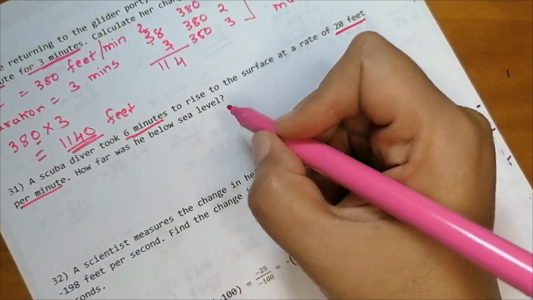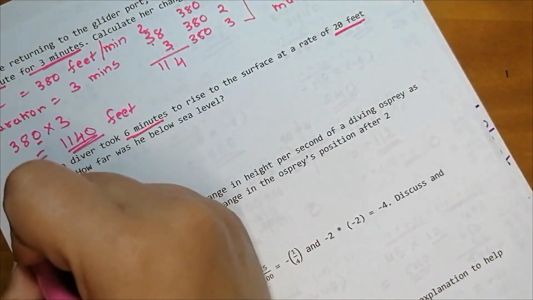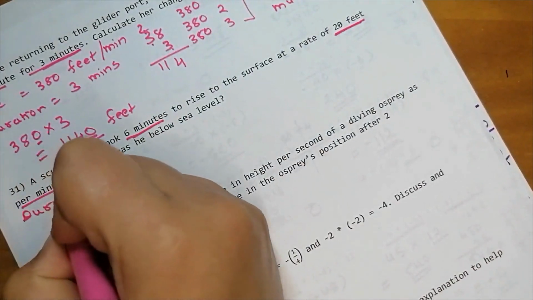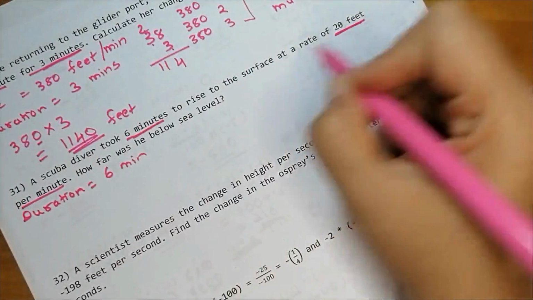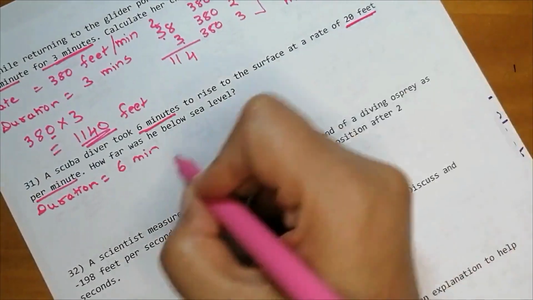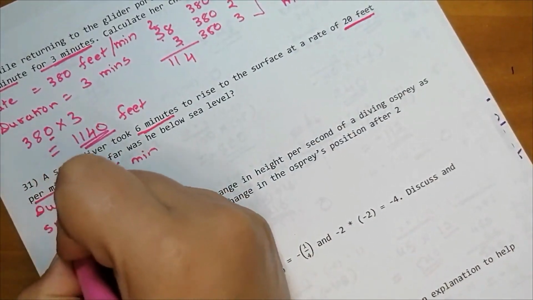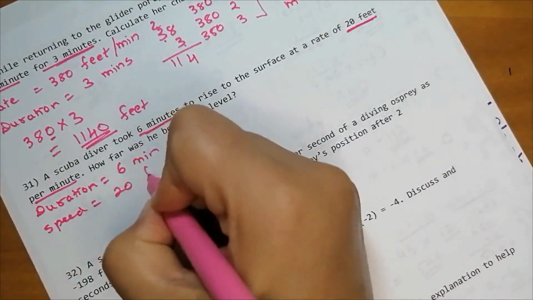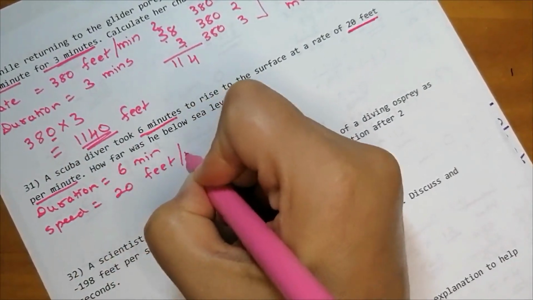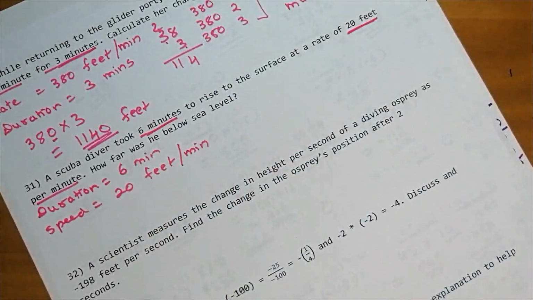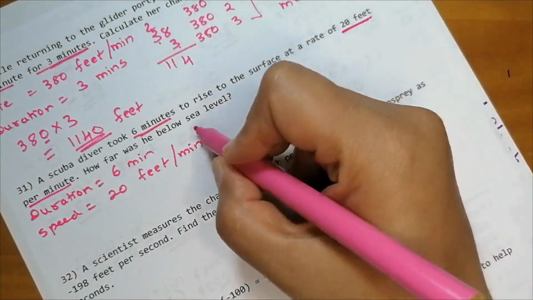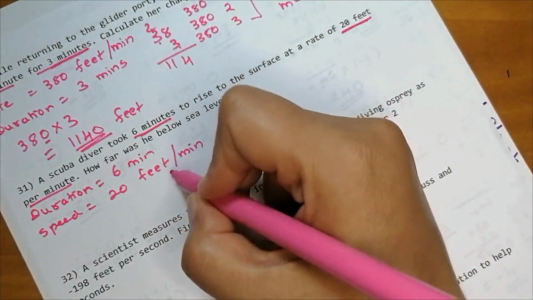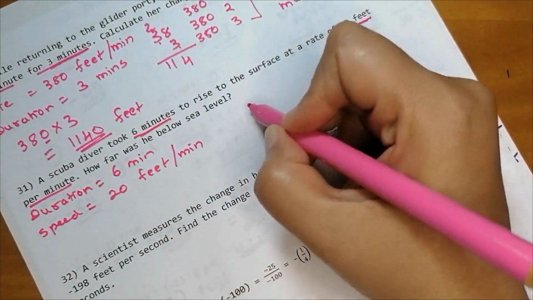Okay, so what are we given here? The duration is 6 minutes, right? It's given that it was 6 minutes. And each minute was the rising speed, so we're talking about the speed here, which was 20 feet per minute, right? So how far was he below? He took 6 minutes to come up, and each minute he was coming up by 20 feet, right?